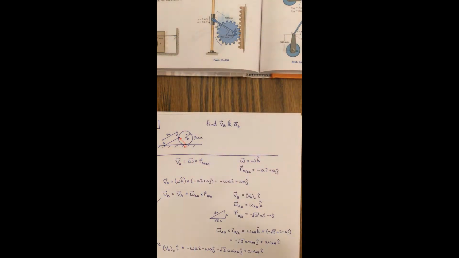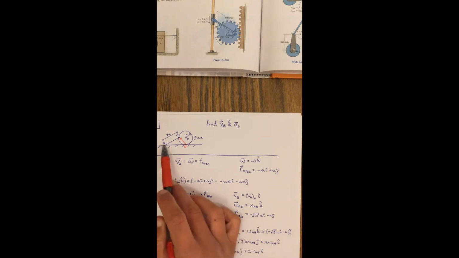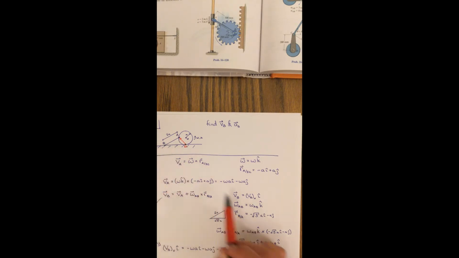Now I'm going to use equation 16-16 with the velocity of A that I just found. Because I'm looking at points A and B, this angular velocity is the angular velocity of AB. So using equation 16-16, I have point B, and this point is staying on the surface here, so that velocity must either be in the positive i hat direction or the negative i hat direction, but I will let the sign tell me what direction it's going in.